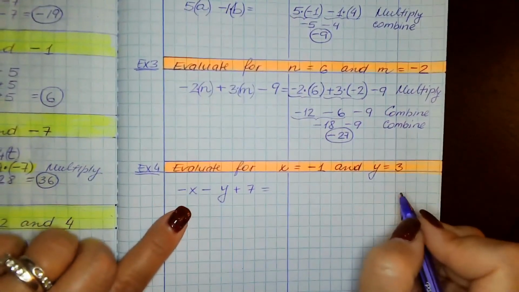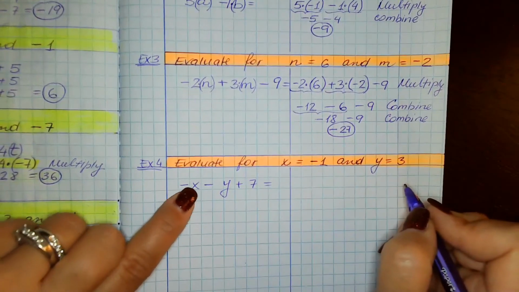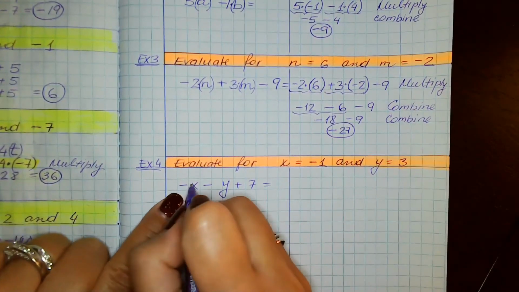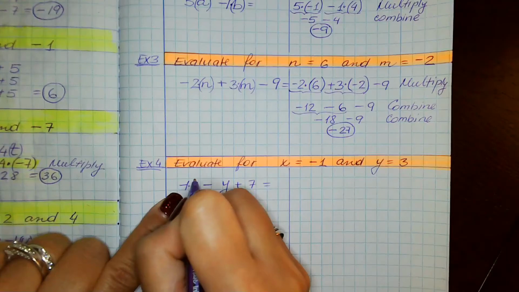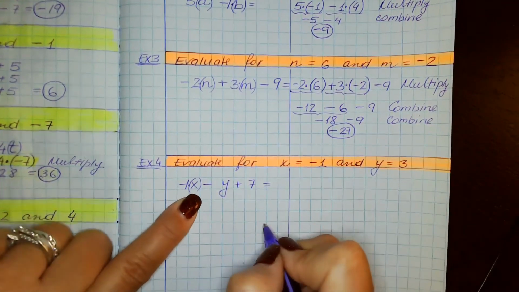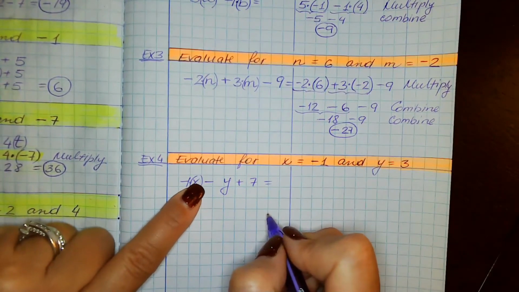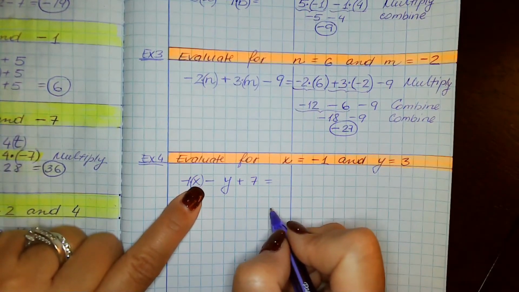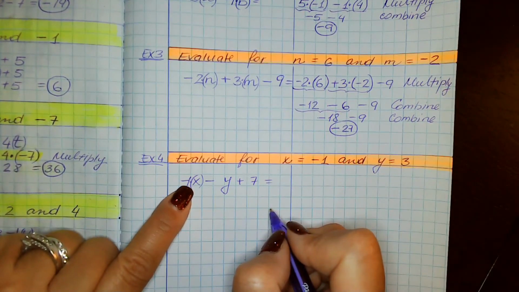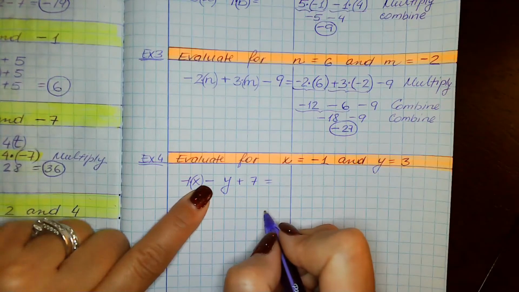Let's see those hidden coefficients again. Negative x. Remember, negative x means negative 1 multiplied by the value of x. The value of the variable doesn't have a sign in front, so the negative 1 is multiplied by the value of x.